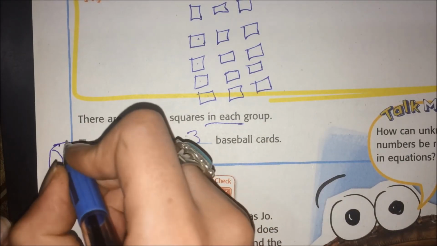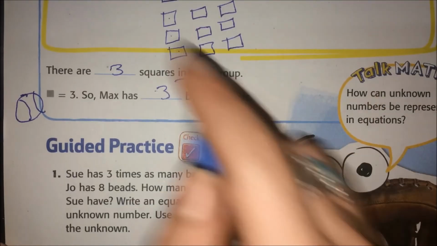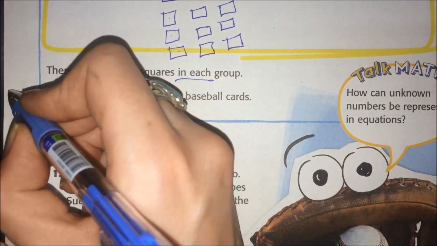All right, well, since this was all about baseball, let's draw a nice little baseball here. Ooh, maybe we'll just draw that picture. See if we can do better.